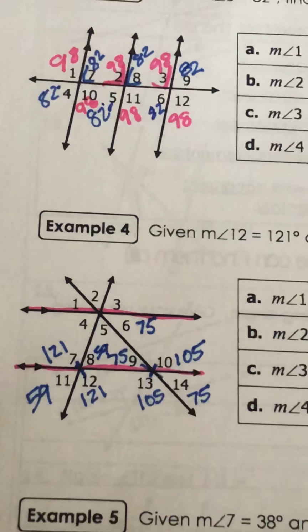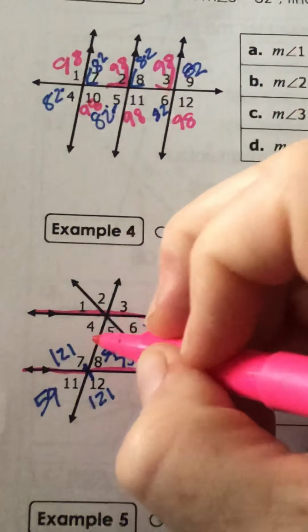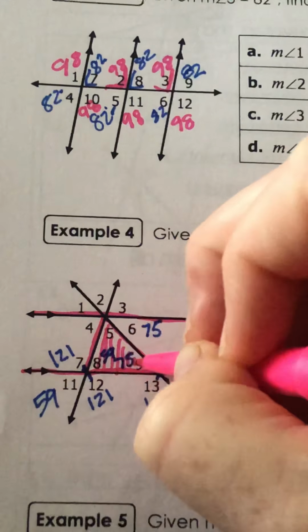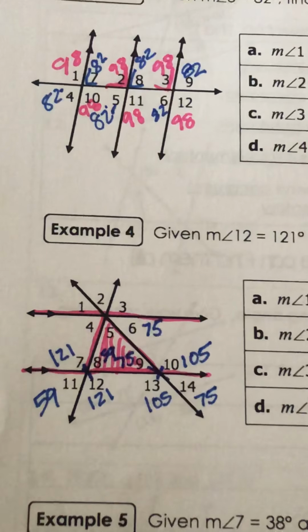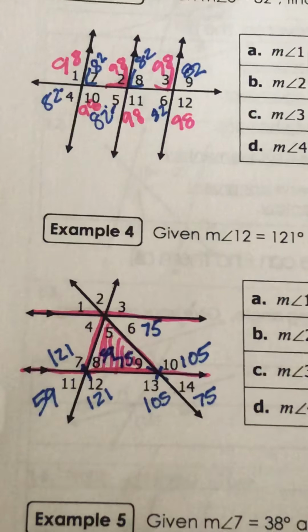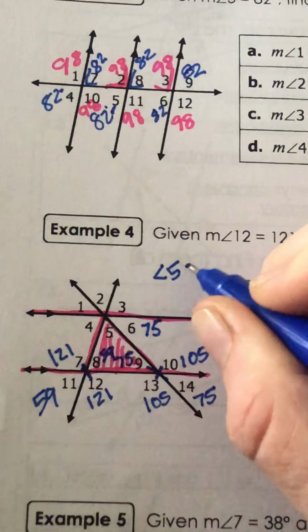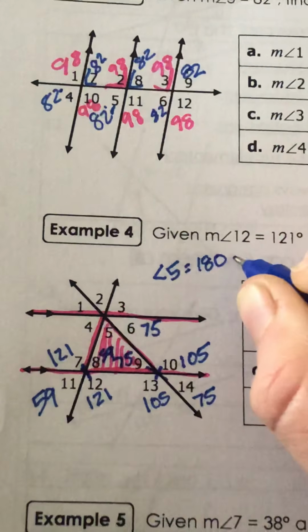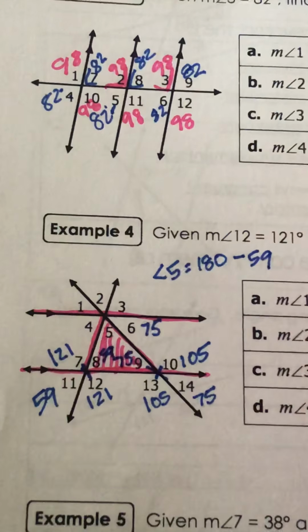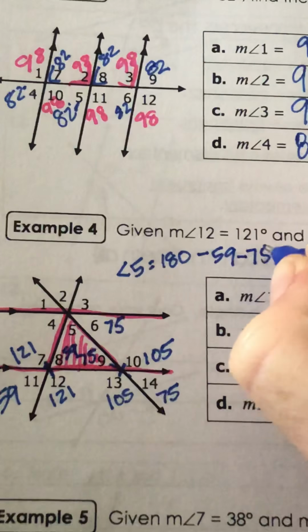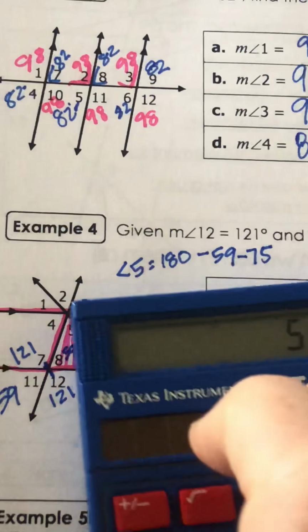So within this diagram, we have a triangle, and triangles add up to 180 degrees. So angle 5 is going to be 180 minus 59 minus 75, because it's part of a triangle.